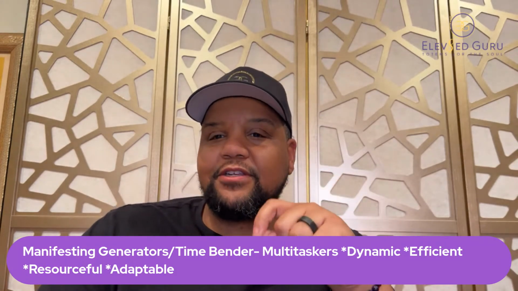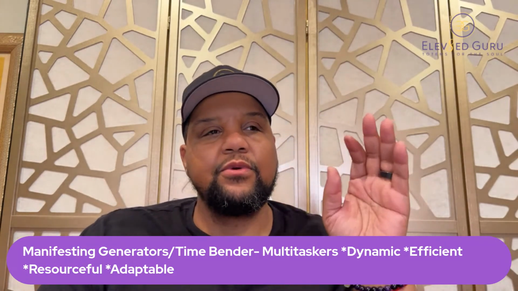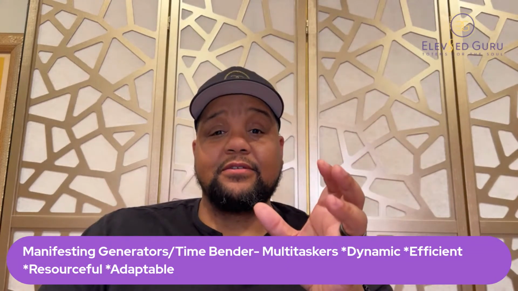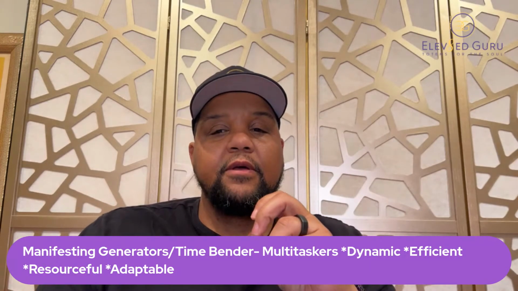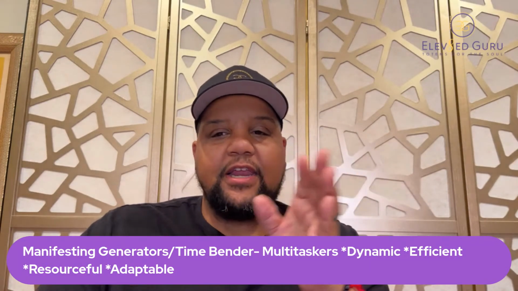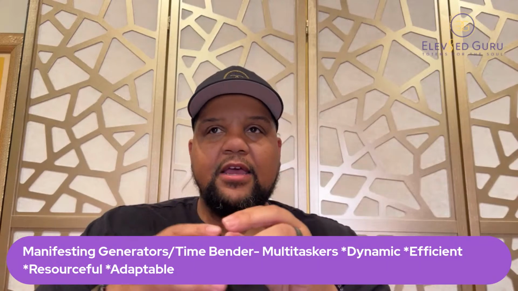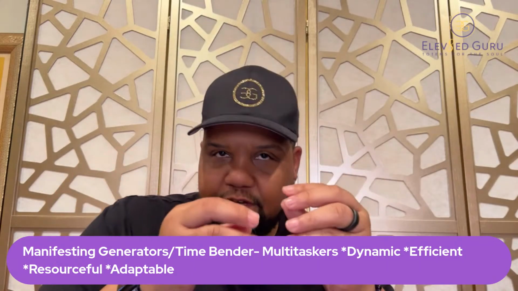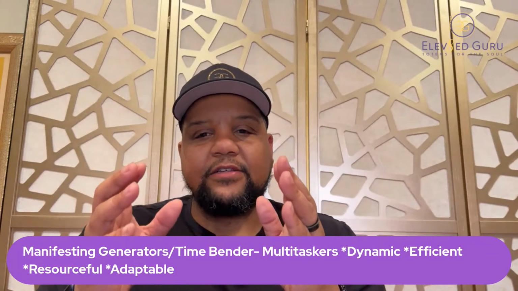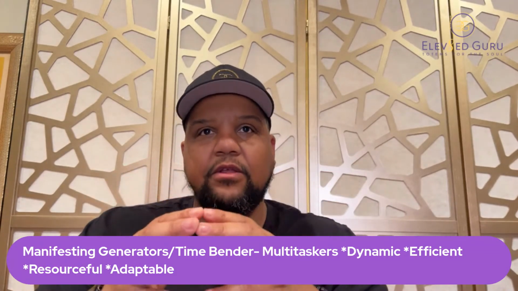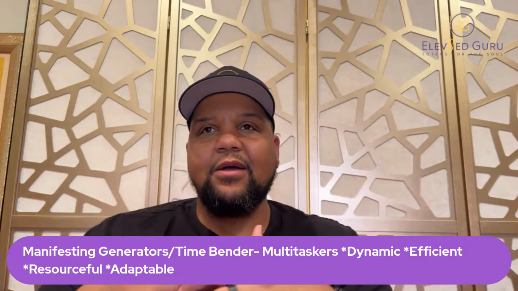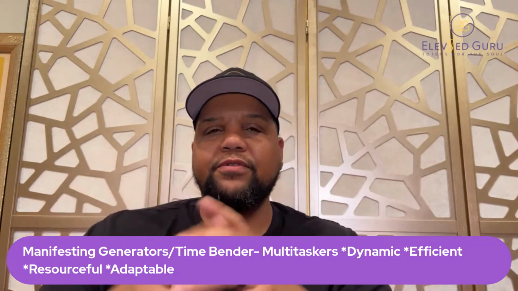I think manifesting generators seek satisfaction through meaningful work and activities, as well as peace from successfully initiating and manifesting. So there's peace that we gain in the initiator side of us, and manifesting our vision. So it's important that we embrace both.